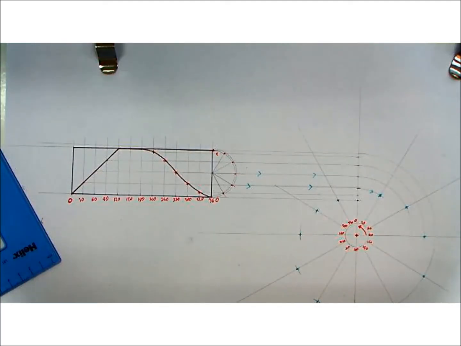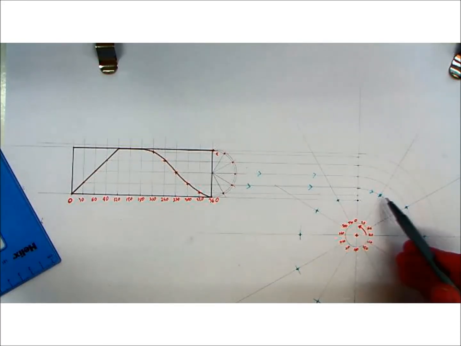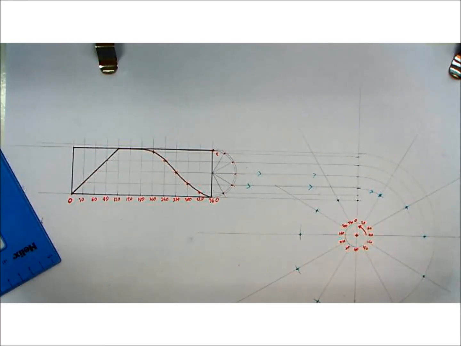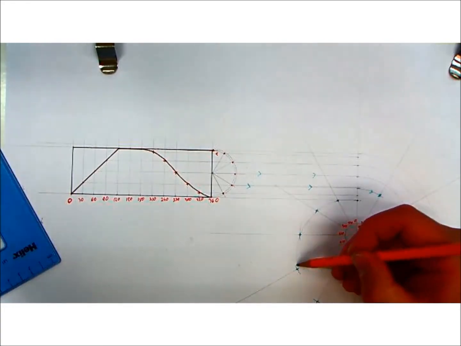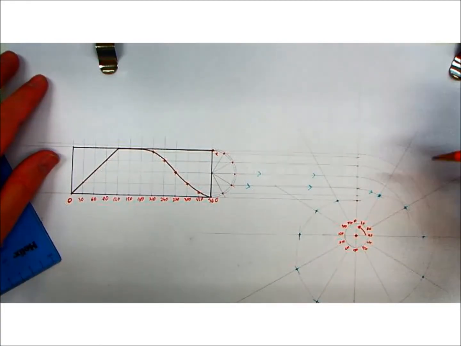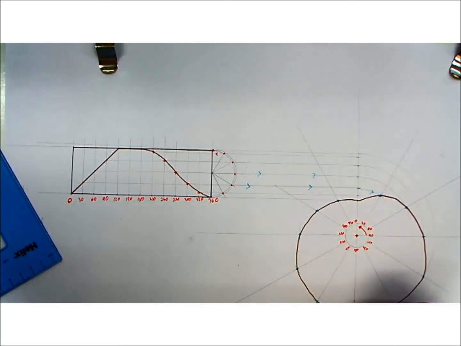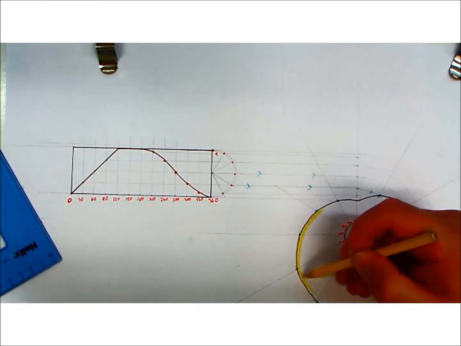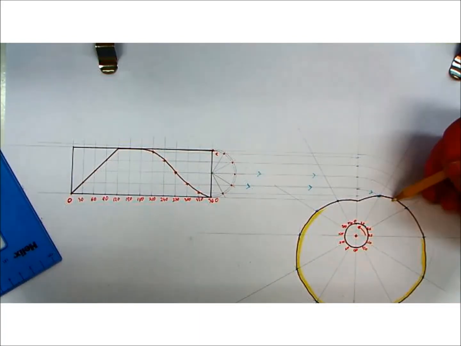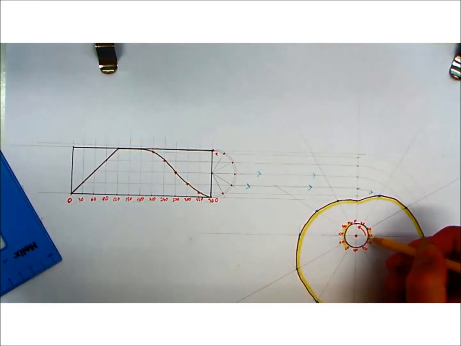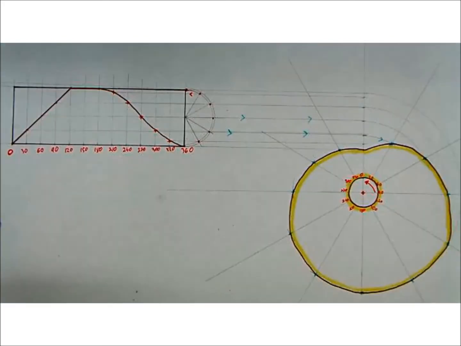Once you've found all your points, you can join them all now, join them all lightly freehand and go over it again. Okay, that is part A of that C4 dynamic mechanisms question done.